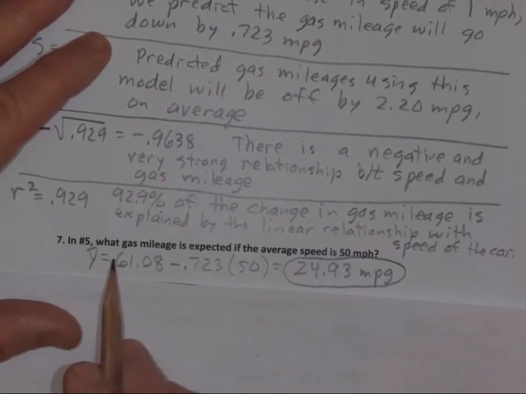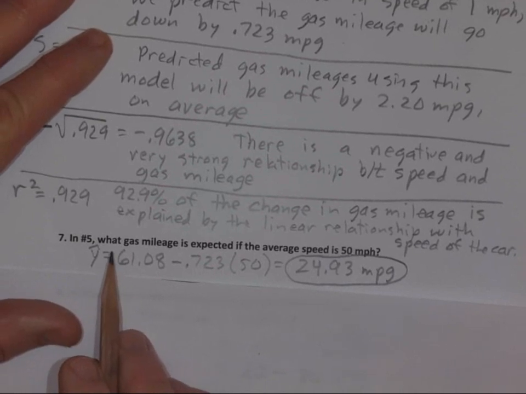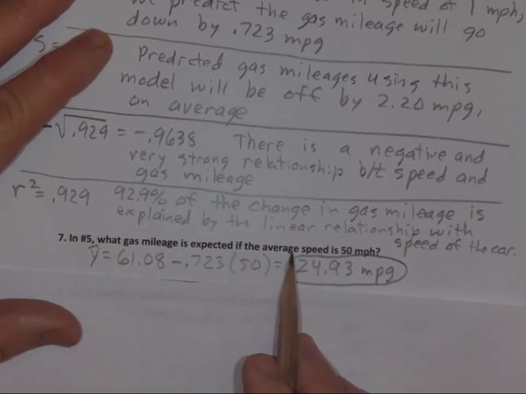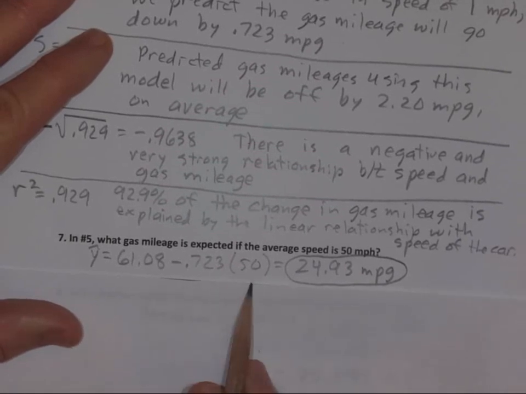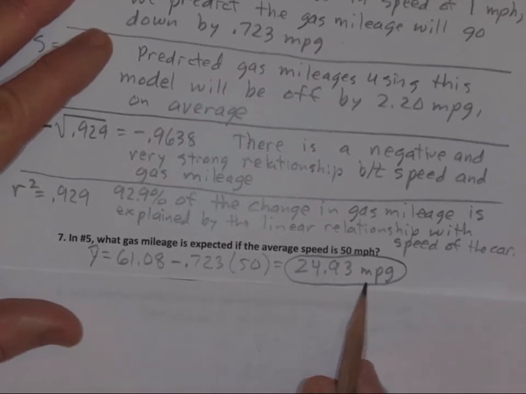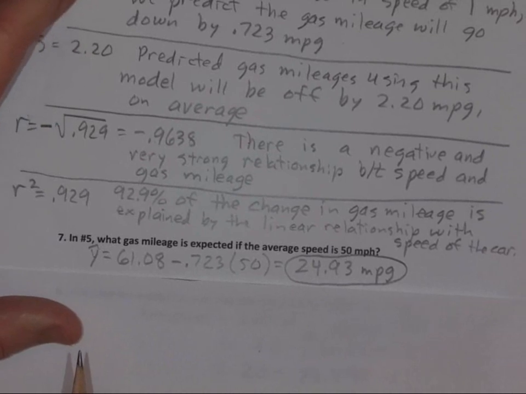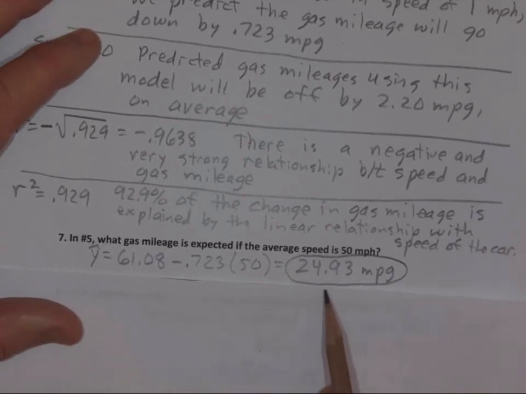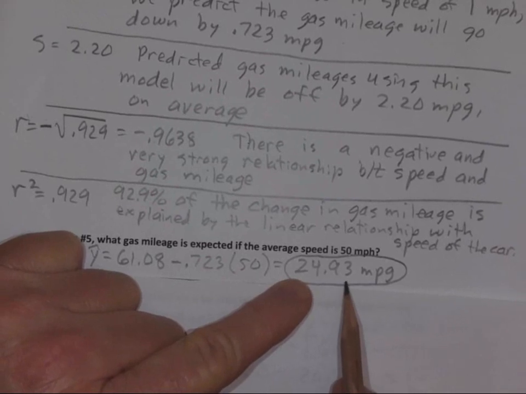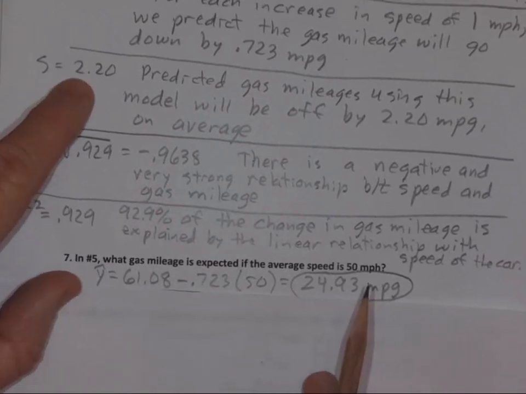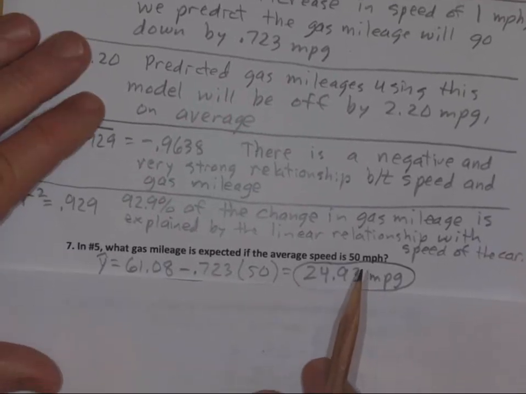And so then it asks us to make a prediction. It says, in number 5, what gas mileage would be expected if the average speed is 50 miles per hour? So we just have to plug 50 in. Make sure and show it plugged in. And so that would be our prediction. And then, of course, a fair question would be, how off is this on average? I mean, you're predicting 94.93, but how off is that? And that's what that number is. It's how off our predictions are on average.